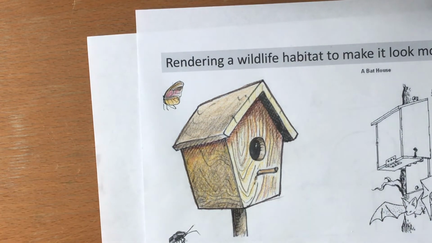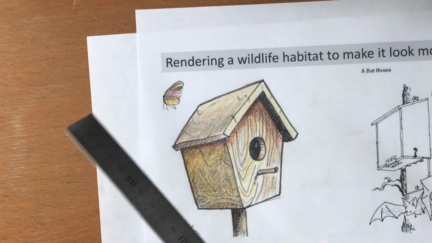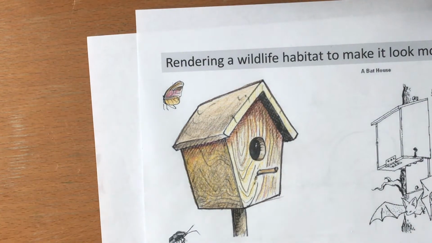Now today's lesson, you are going to need a ruler or a straight edge, okay, and you're going to need colour pencils again, because what we're going to do today is a technique called settling the image onto a page, which is a posh way of saying we're going to put a background behind this bird box, or your bat box, or your bug hotel, or your hedgehog home, or whatever else you may have designed, okay?